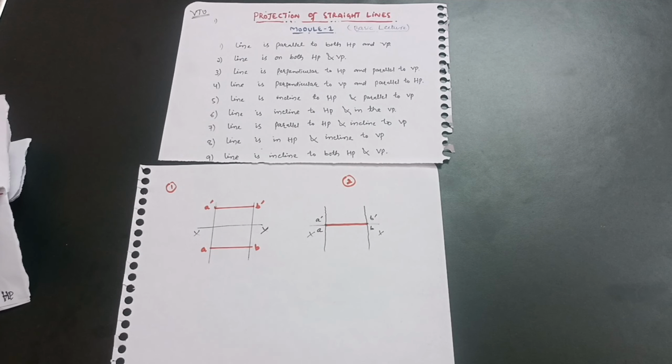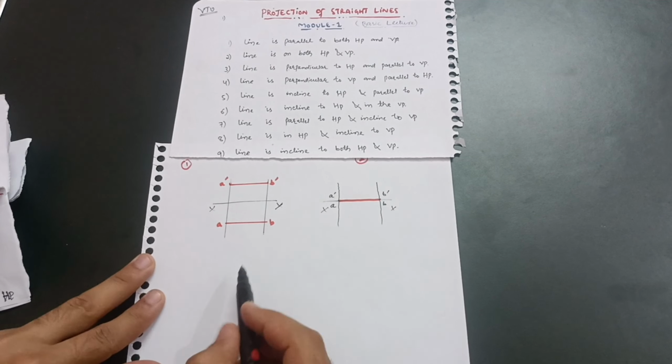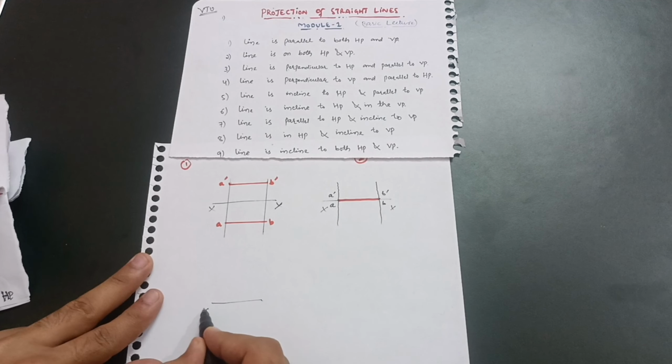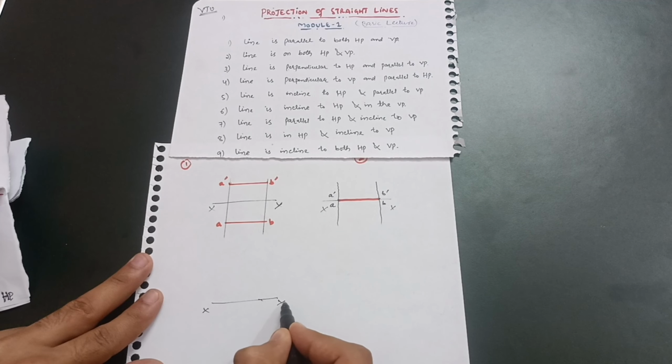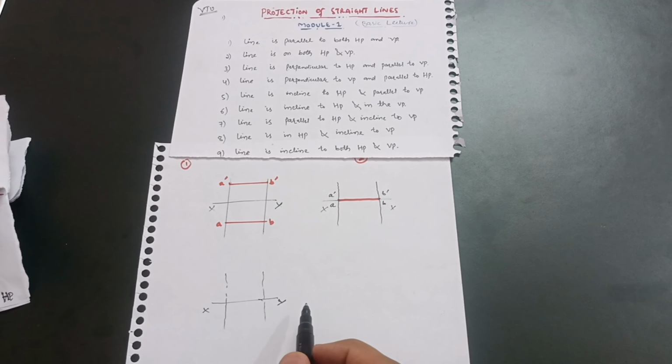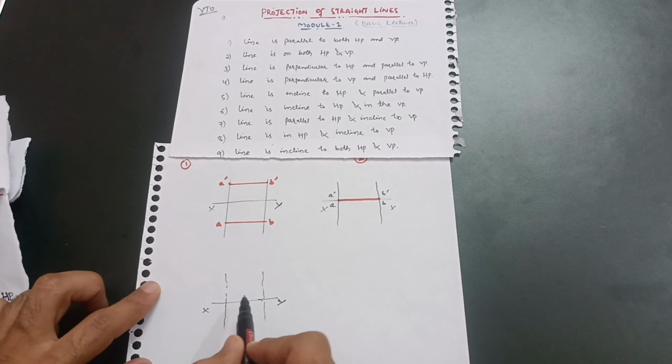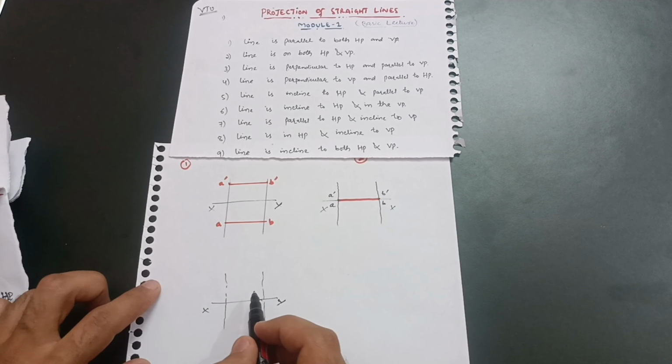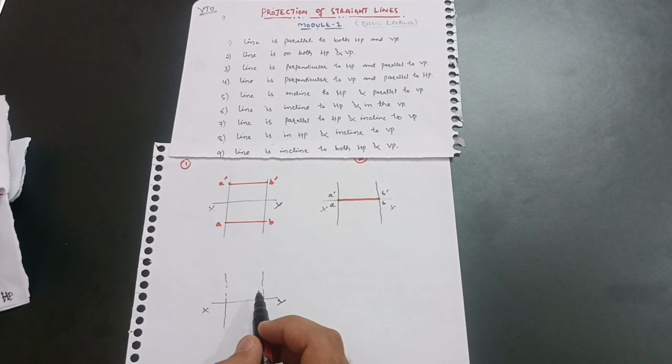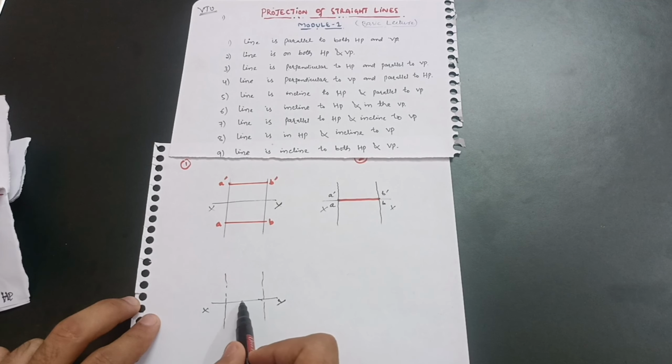So, the third case. This is your reference line XY, right? Draw the projector lines lightly. You should use the 0.2 pencil over here. For the dark line, you should use the 0.7 pencil, right? 0.7 is the best one to draw these diagrams.